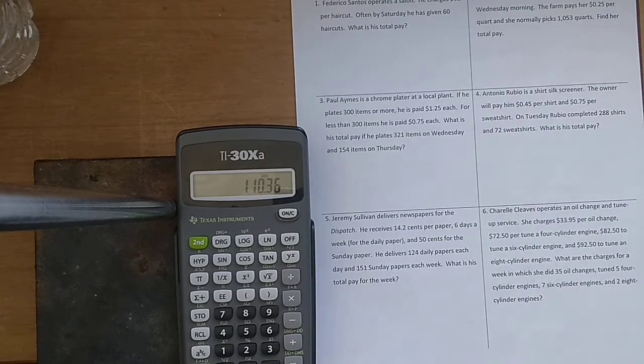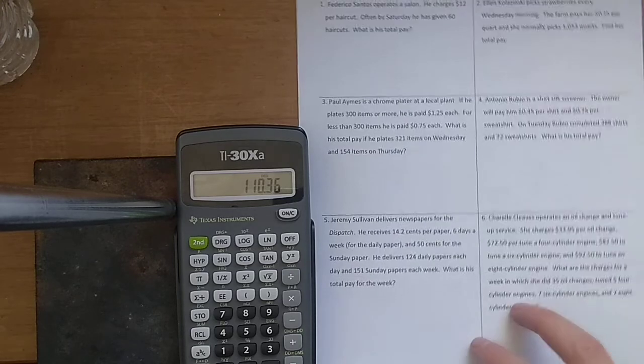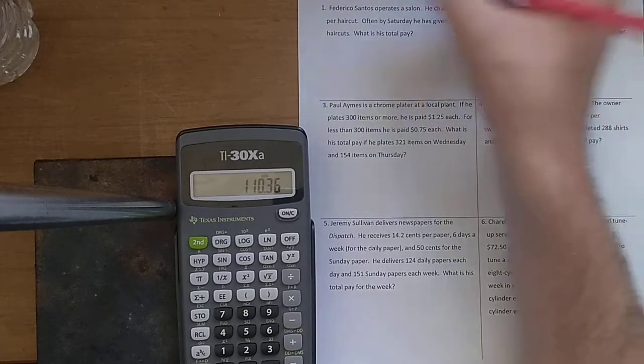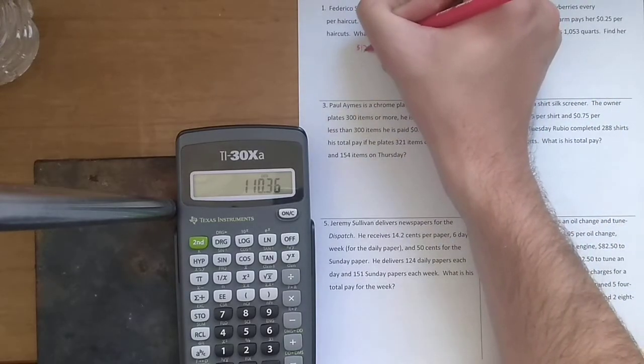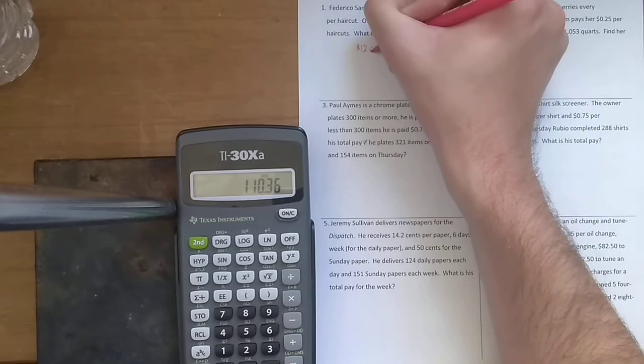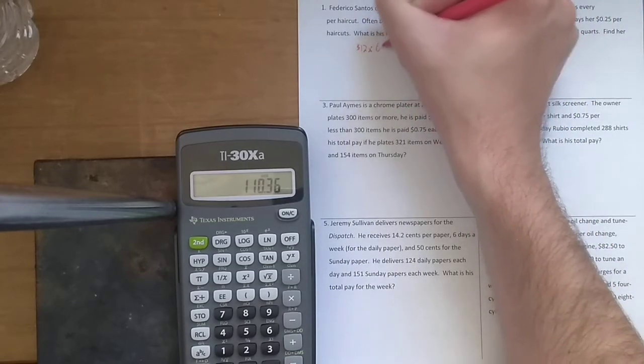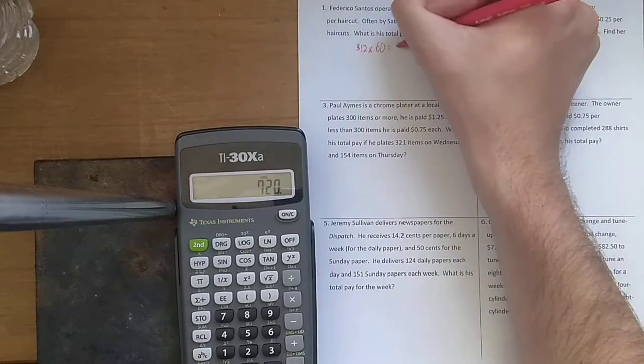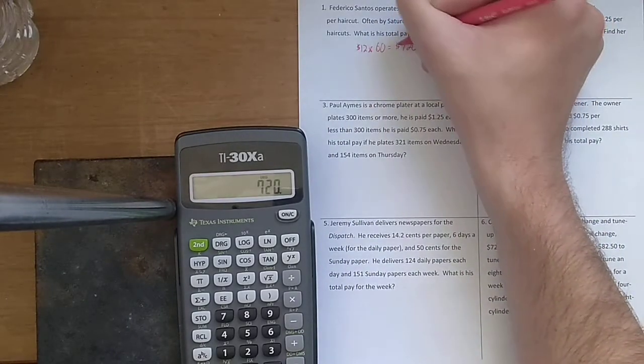So, this first one says, Federico Santos operates a salon. He charges $12 per haircut. Often, by Saturday, he has given 60 haircuts. What's his total pay normally by the time he gets to Saturday? So if he does $12 per haircut, and we multiply that by 60 haircuts, that's 12 times 60. He has usually made, by that point, $720.